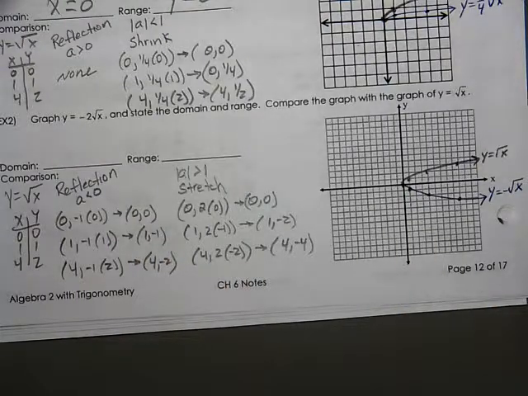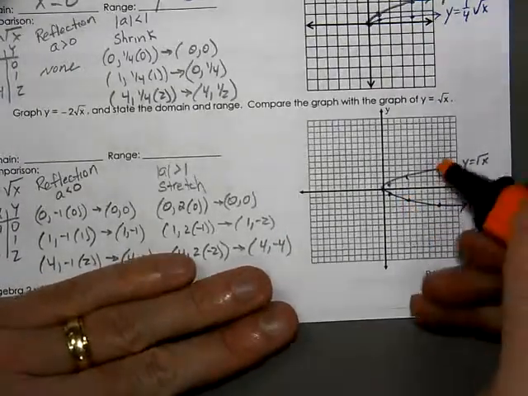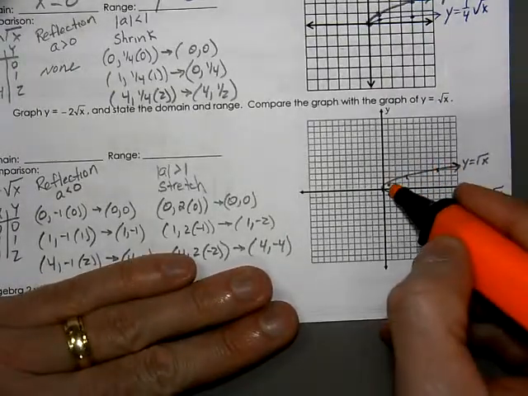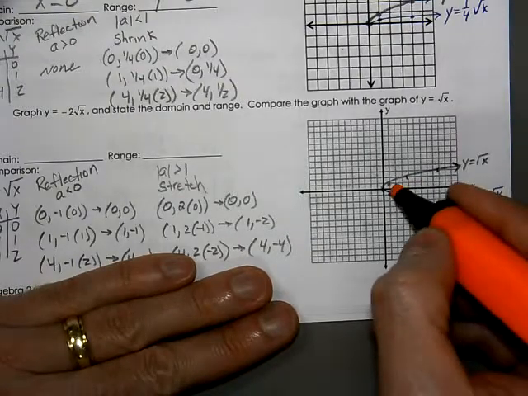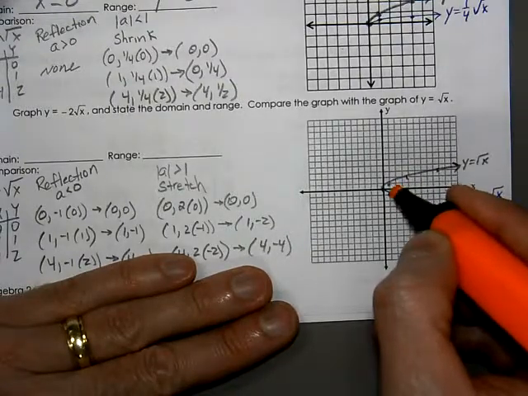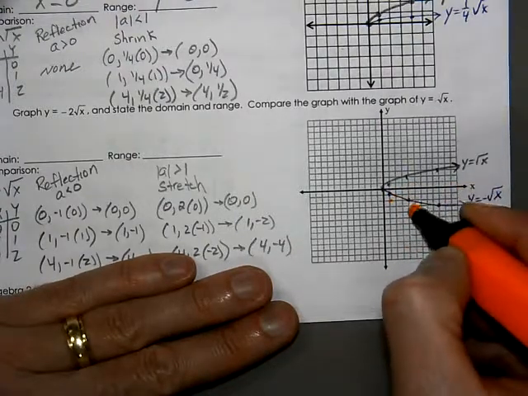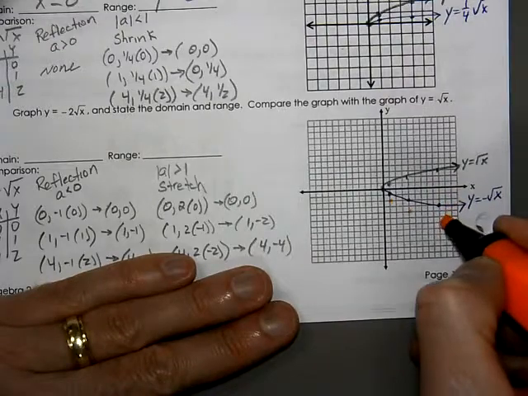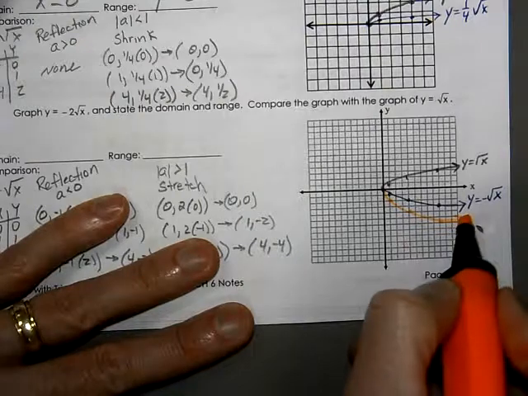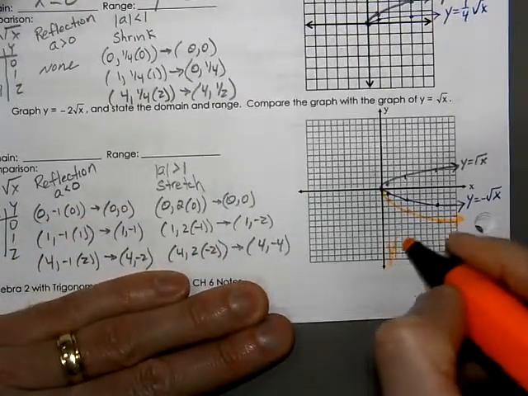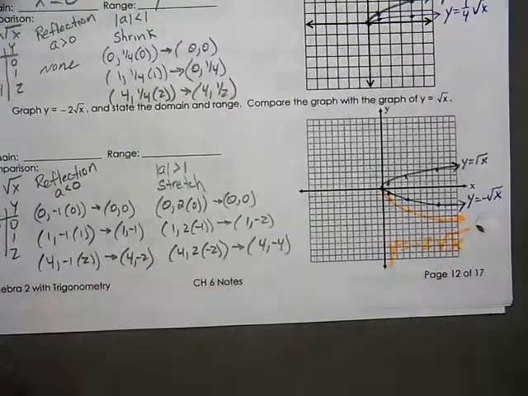I'm also a fan of just using the graph itself. Now since we've reflected it, we know that we have to come down twice as far because the a value is 2. So we're going to multiply that negative 1 by 2 and come down to negative 2, come down to negative 4, come down to negative 6. So here it would be y equals negative 2 square root x.